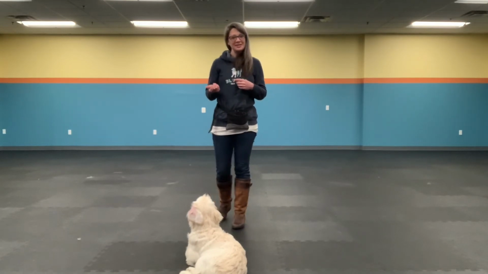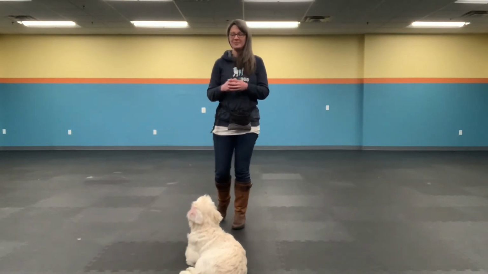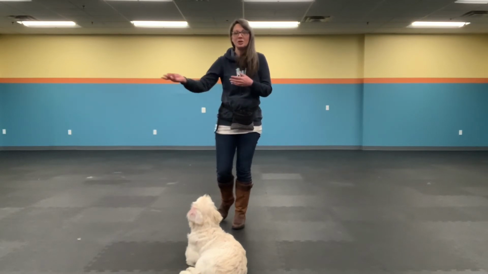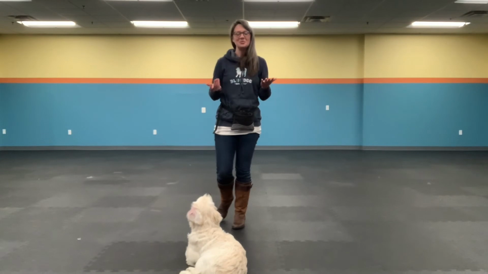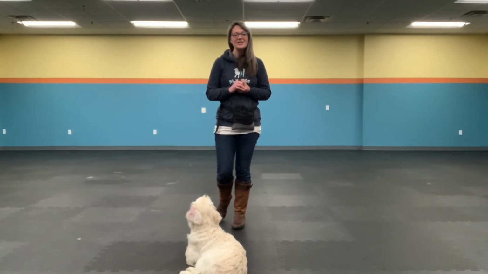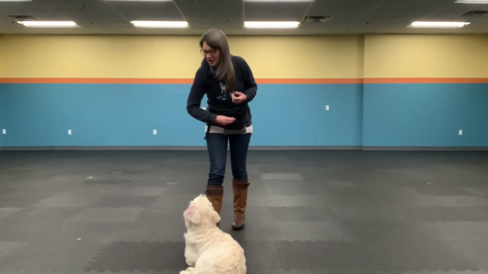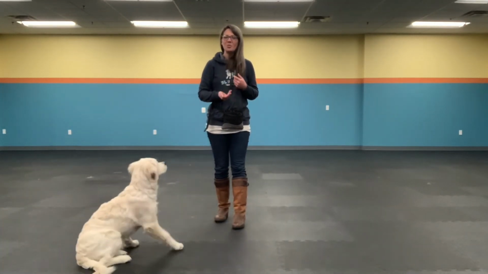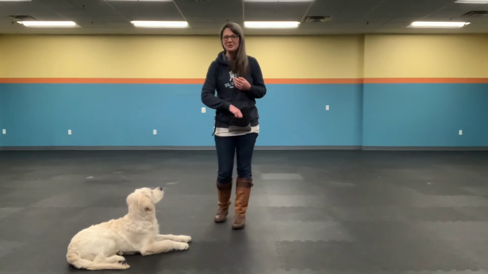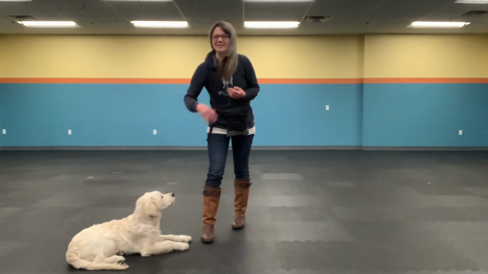So I'm going to release her. Releasing her essentially means you can get up, you can do whatever you want, you can go get that cookie I'm going to toss. I'm going to use the release word okay. You can use whatever release word you prefer. So I'm going to say okay, I'm going to toss a treat out for Fern, and then when she comes back, I'm going to mark once I get that default behavior. Good.